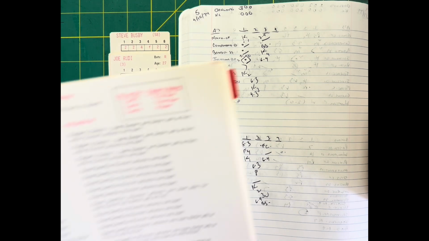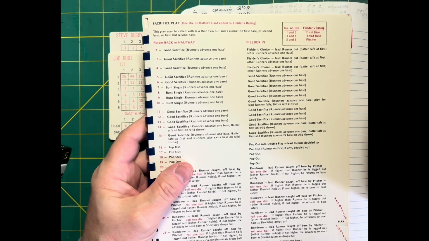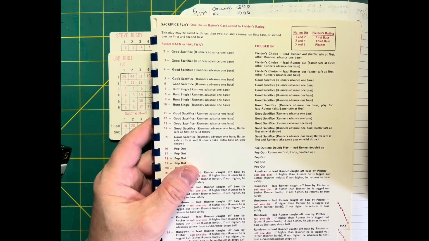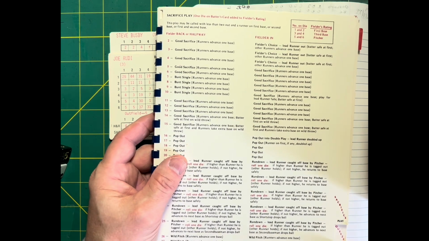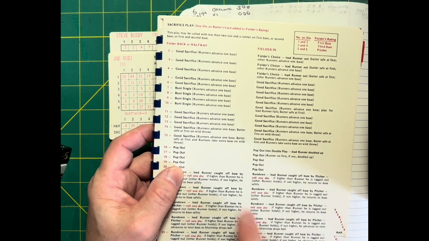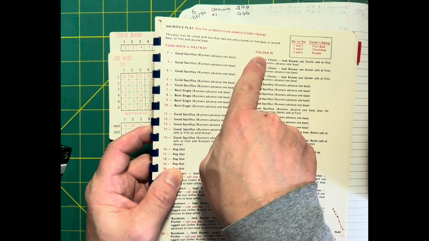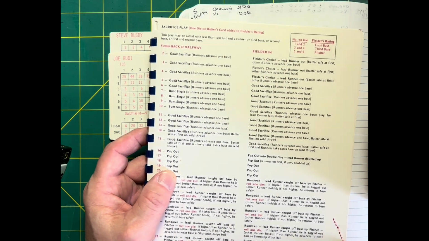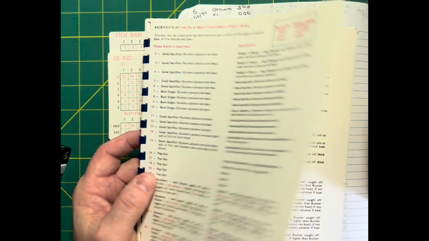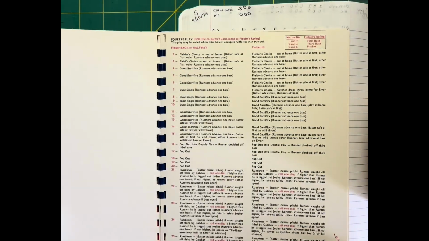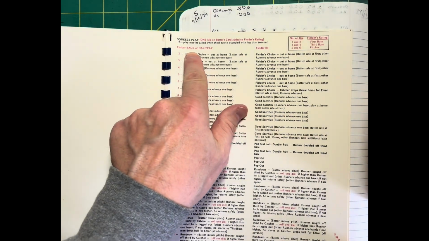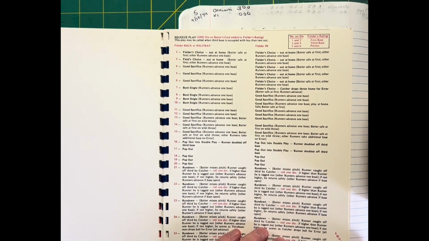There are 2 bunting charts in this book. The sacrifice play is the regular sacrifice bunt. You can choose to do that. The infield can be back or halfway or in. And then you also have the option to go with the squeeze bunt, and here's what that chart looks like. Also, fielders back, halfway, or in.